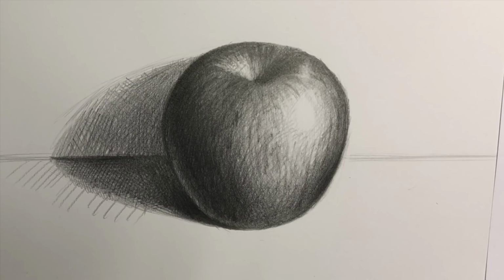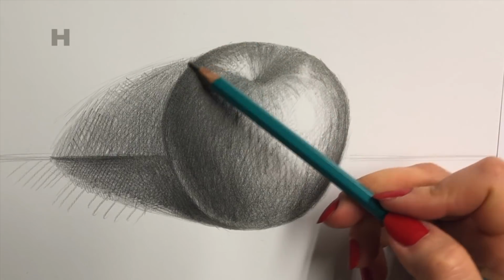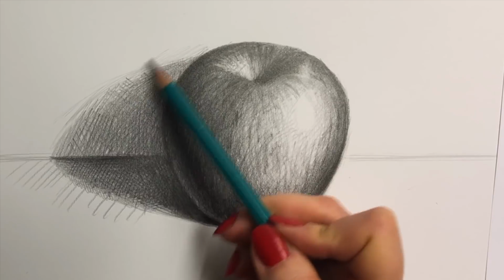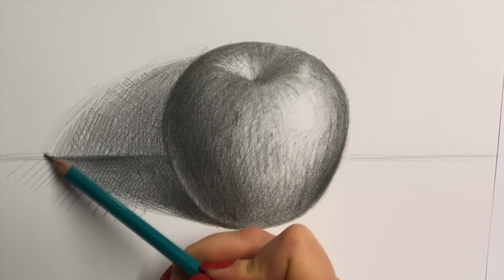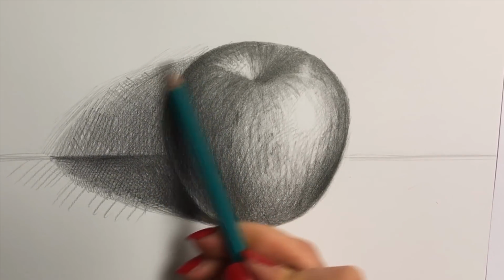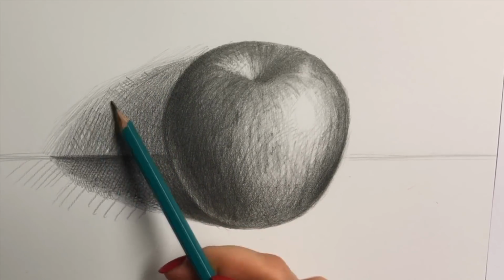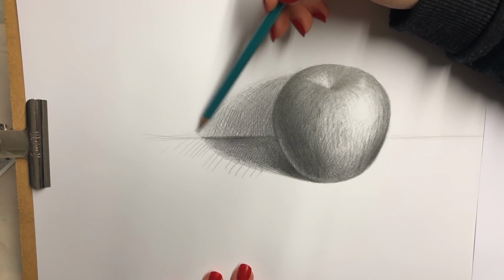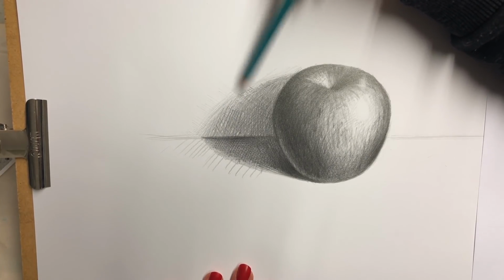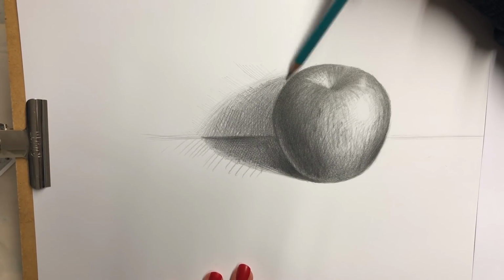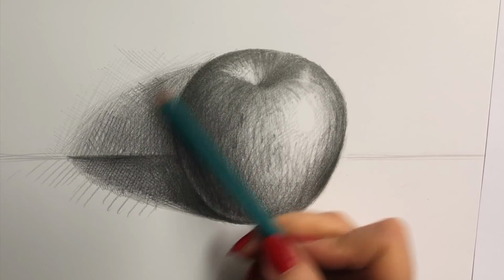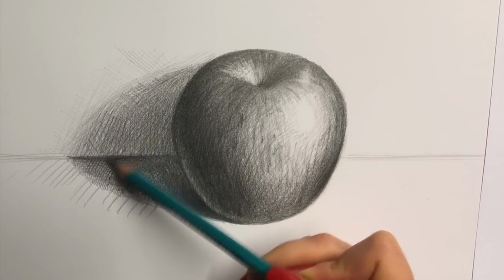Okay, but for now let's just really softly go back to the shadows and kind of haze them out into the background. So this is an H pencil I'm using.